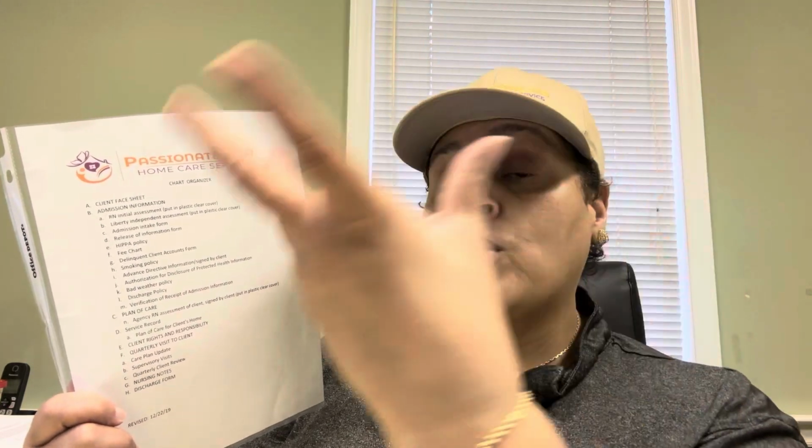And the next thing is the HIPAA policy. HIPAA is so very important. It's so very important to make sure that you, your aides, anyone in your office understands that HIPAA is a real thing. It's not just something that we as companies say. It is a real thing. You can be sued for a HIPAA violation.